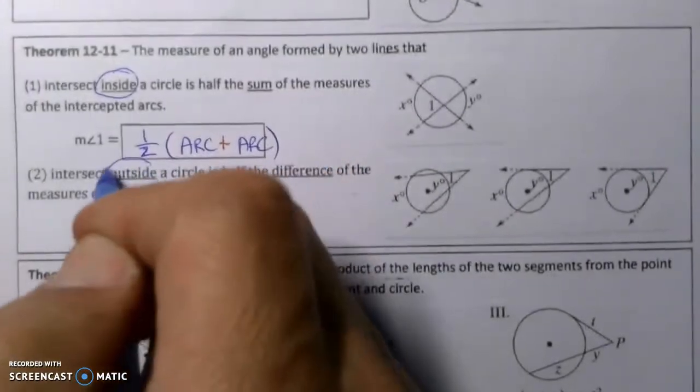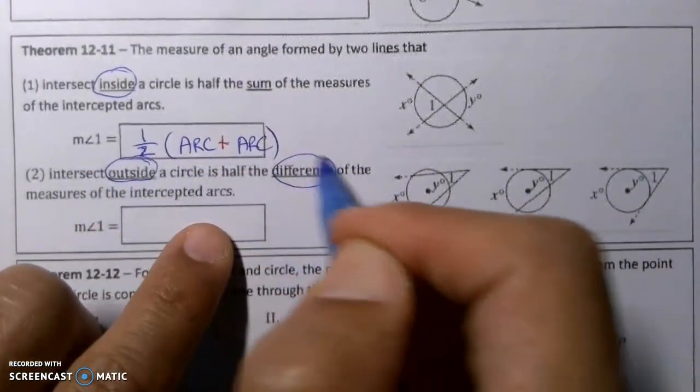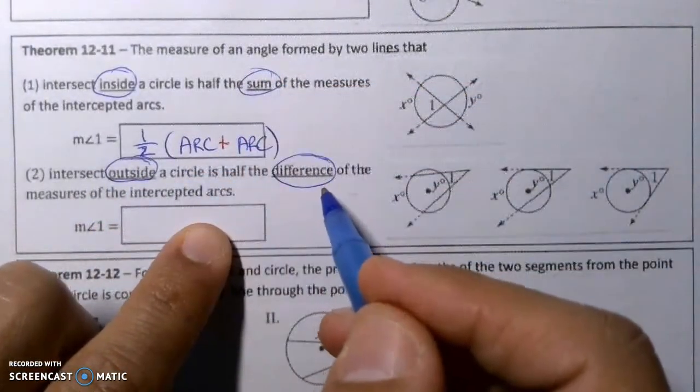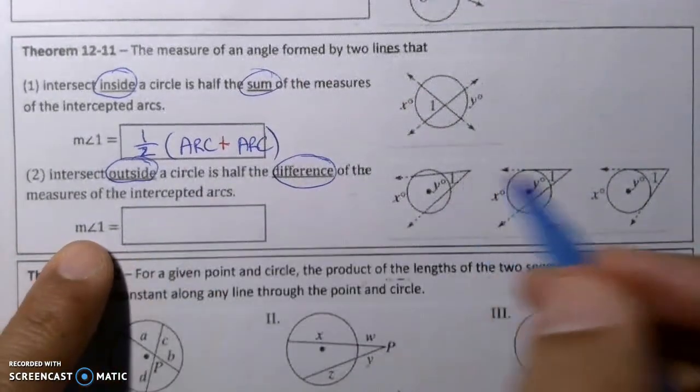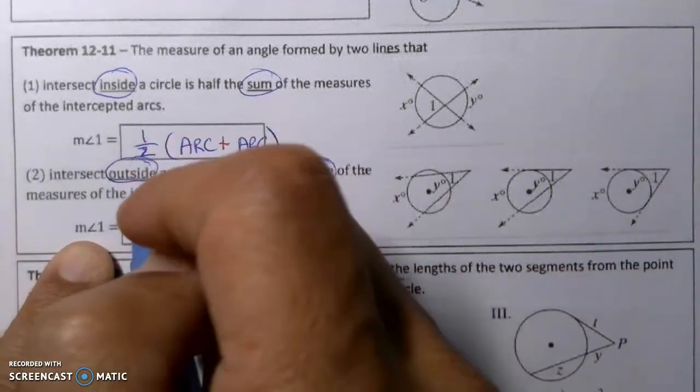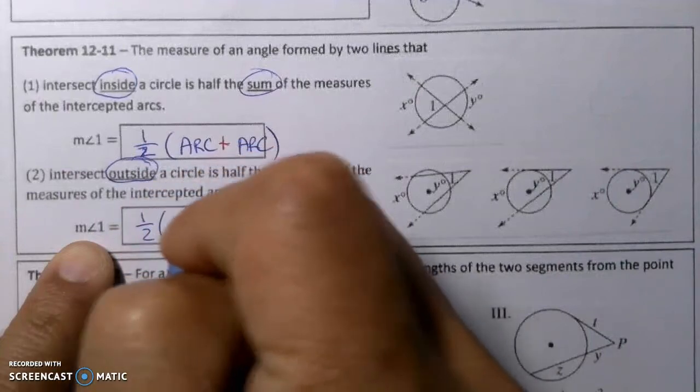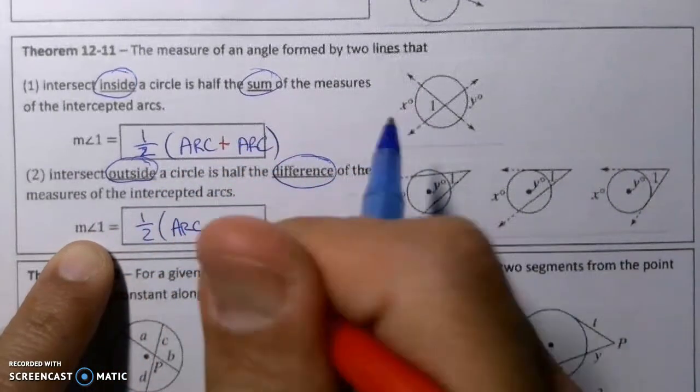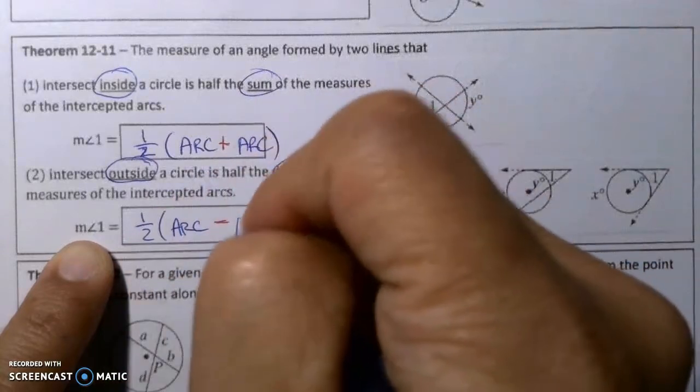You're going to see angles that are outside the circle. This next group, let me focus that. These are outside the circle. You're going to figure out the difference, not add, you're going to figure out the difference. So, angle 1 on the outside is 1/2 arc minus arc, the difference. Okay?